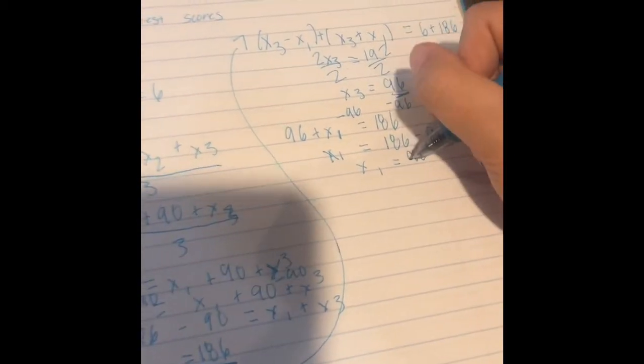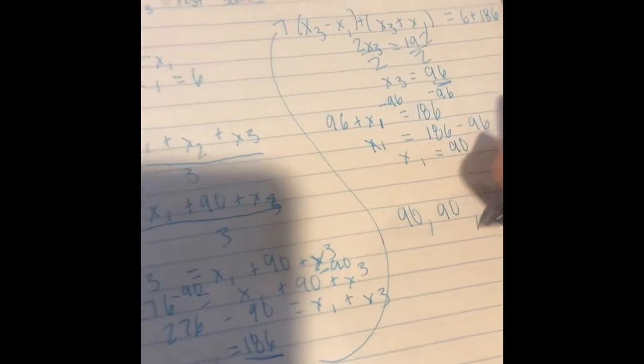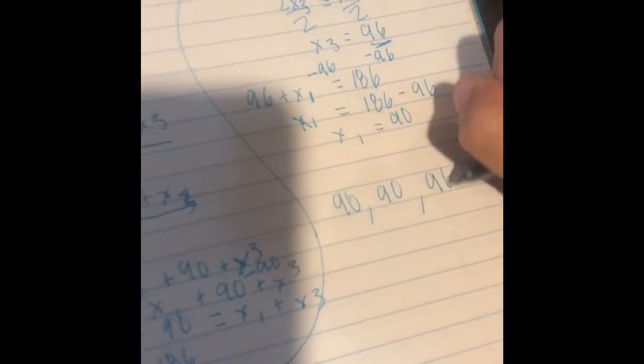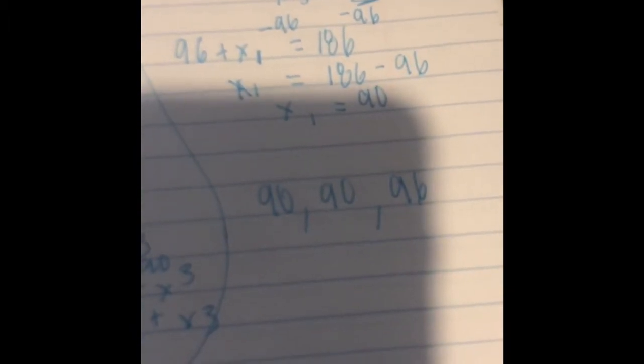So here we have x1, so our first test score will be 90. Keep in mind that we are given the median, and that was 90. So that'll be our second test score, and we found our third test score right here, 96. So these were our 3 test scores, 90, 90, and 96.